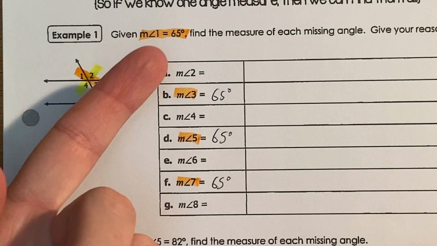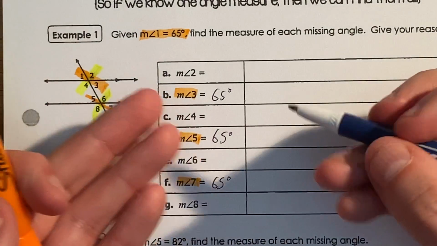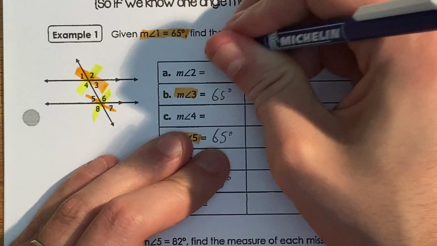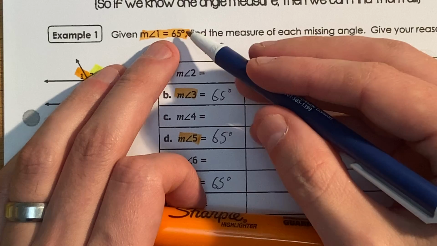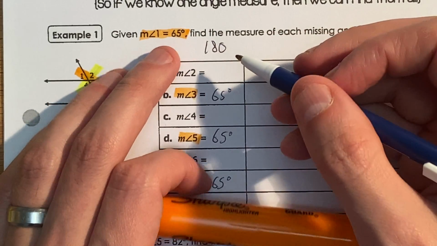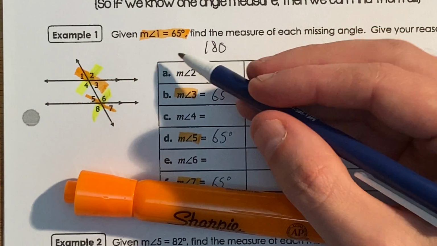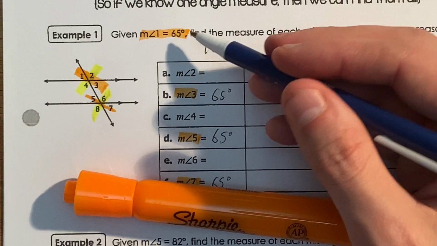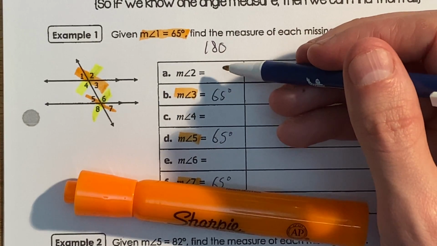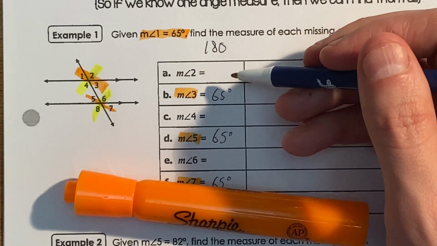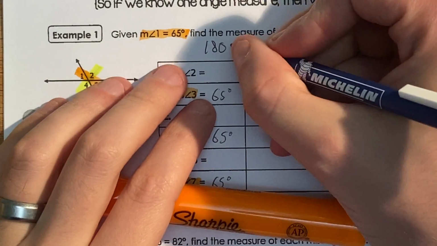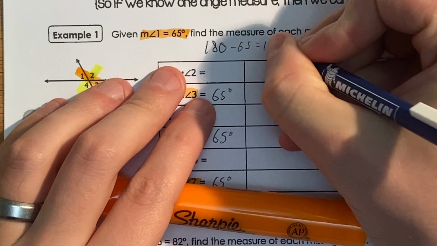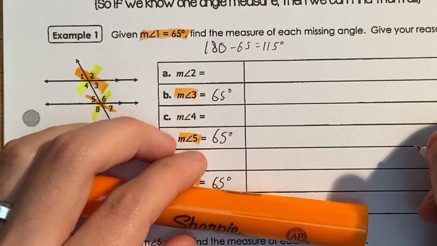So then how do you find the other one? Well, that's the whole supplementary. Together, it's supposed to be 180. So if one of them is 65, what do you need to get 180? Or, if the whole thing is 180 and part of it is 65, then what's left for it to be? The way you get that is through subtraction. Just do 180 minus 65 to get 115 degrees.